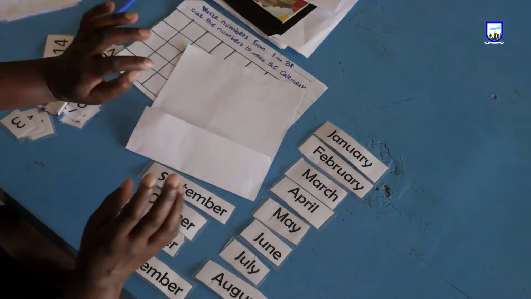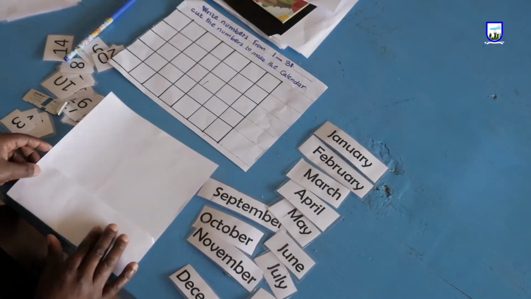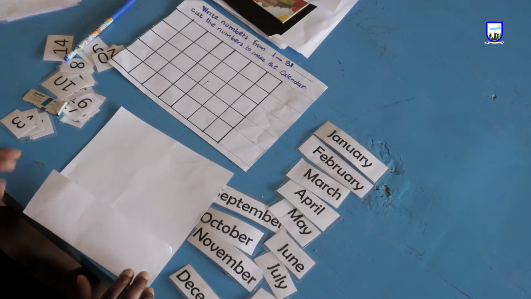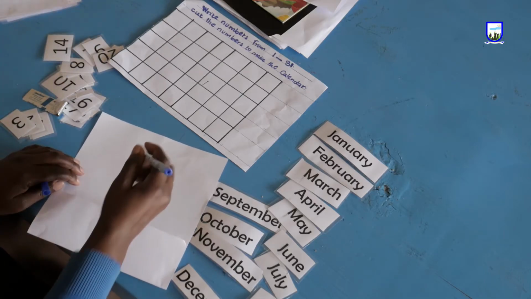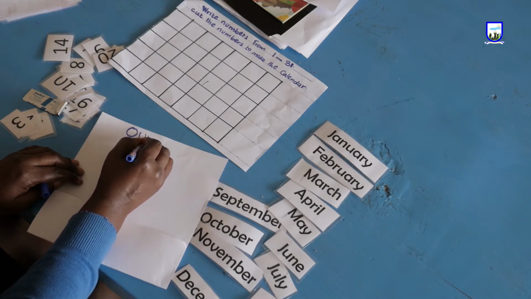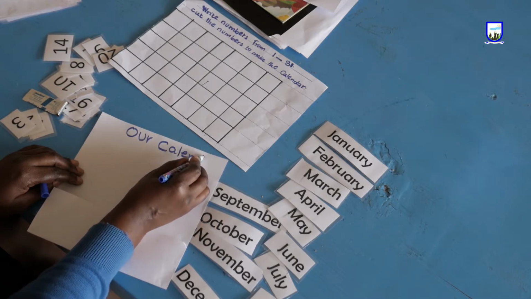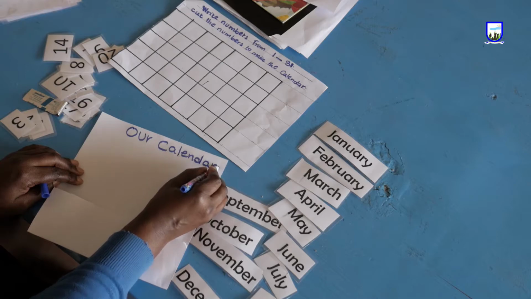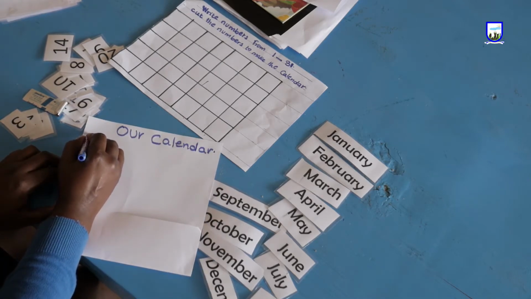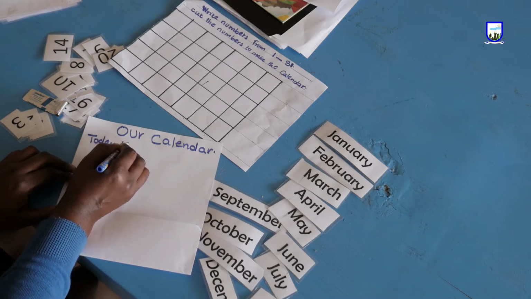So now we've seen months of the year, days of the week, and now I have shown you how you're going to make the numbers to make the dates. So I get my piece of paper again. Here it is. Our calendar. Today is.